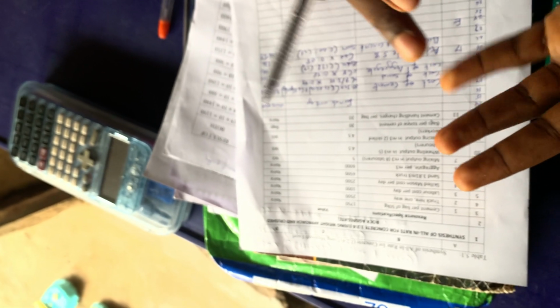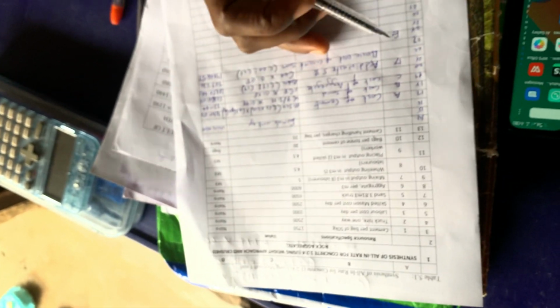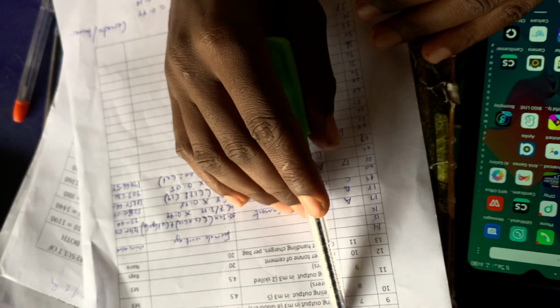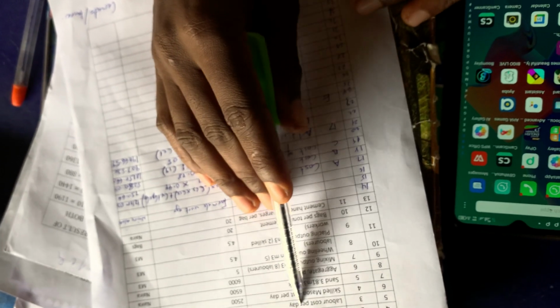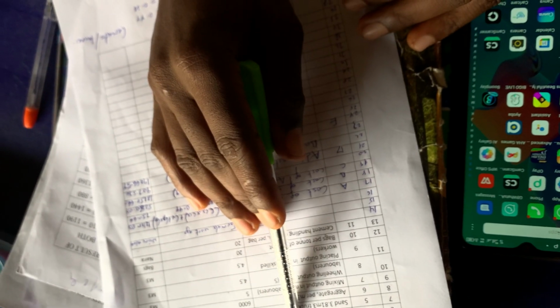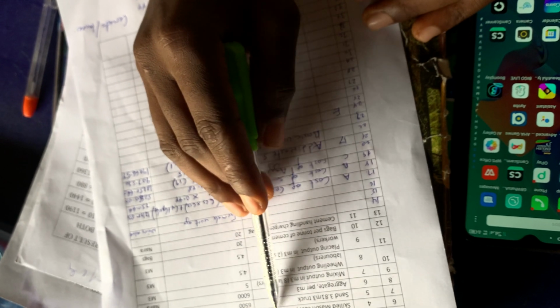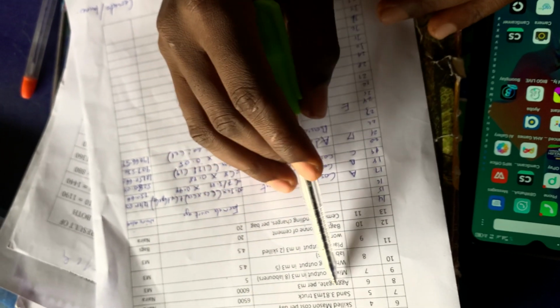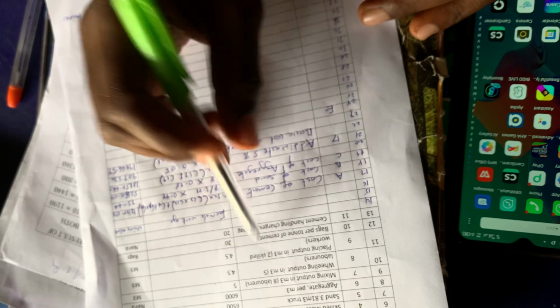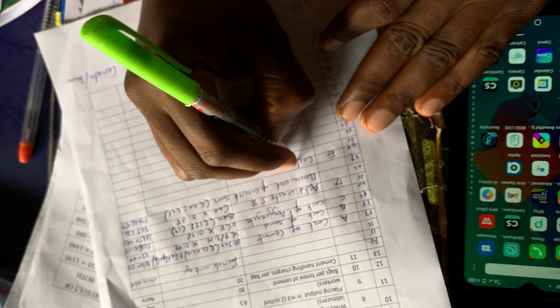You will now go to your labor. After materials, you move to the labor work. Now the labor work here, E. You have the labor cost per day, unskilled, is 1,000. Skilled margin cost per day is 2.5. That is your skilled. Then you also have mixing output. You just say cost of mixing.